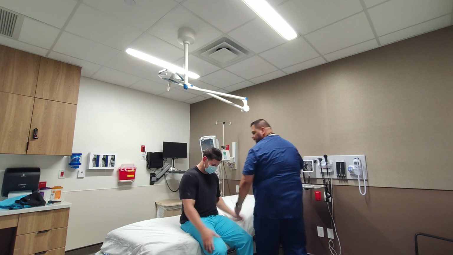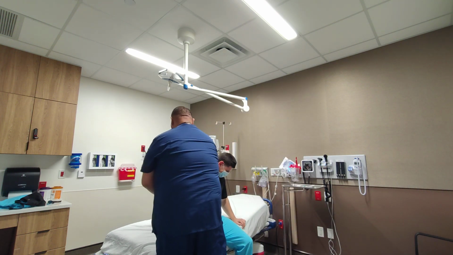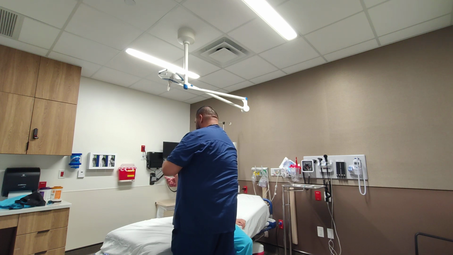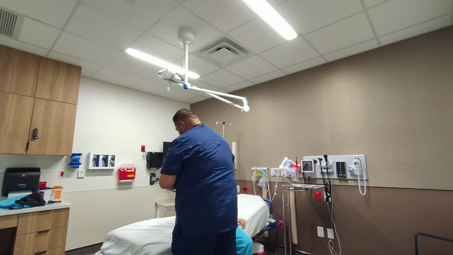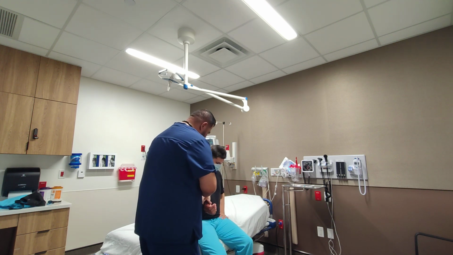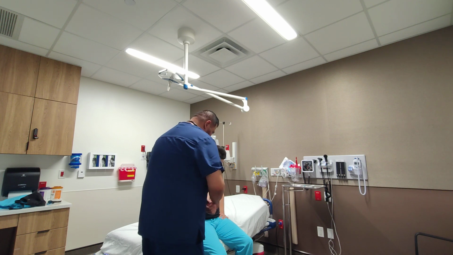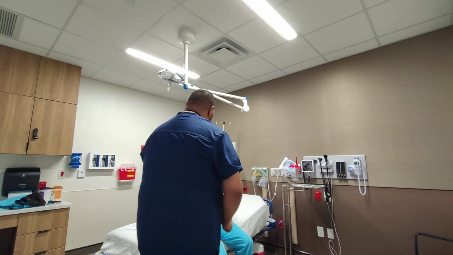All right. Then we're going to check the other side. Perfect. Give it right here. Relax. I'm going to check his bicep tendon. Perfect. His brachial. Okay, now the radial. Okay, perfect.